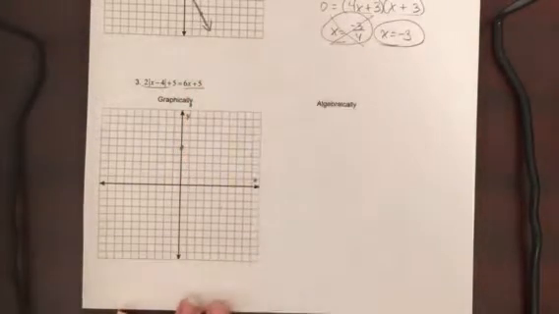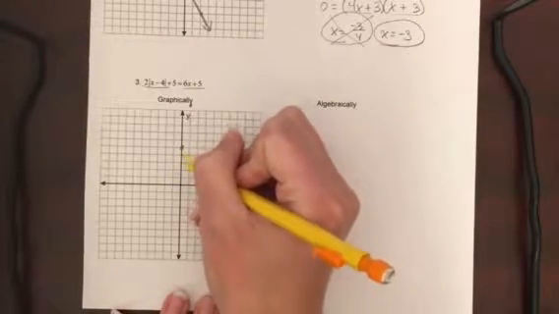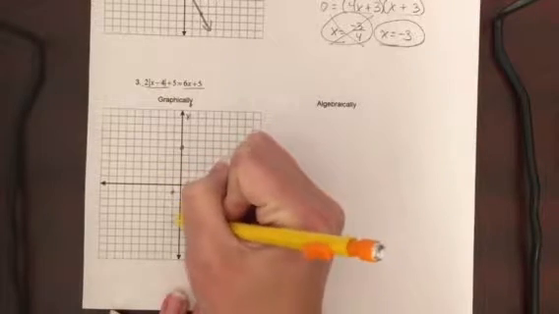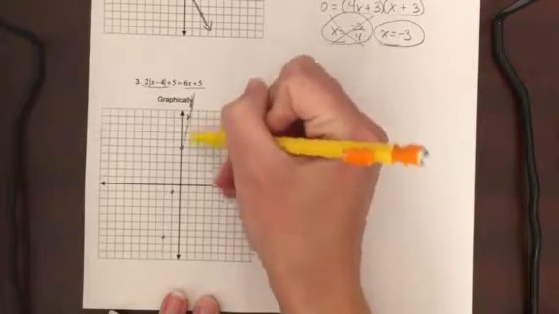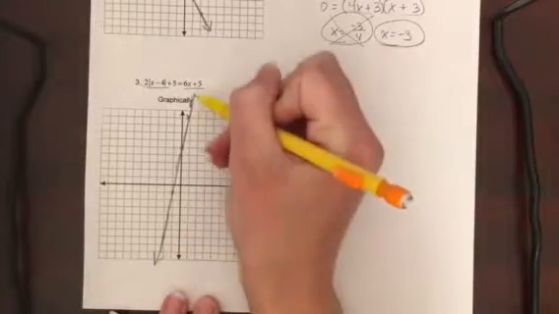I'm just going to pretend that that fits on there because it's pretty close. And we'll go down 6 maybe. 1, 2, 3, 4, 5, 6, and over 1. 1, 2, 3, 4, 5, 6, over 1. So we've got a line, and we're looking, where does that intersect with our absolute value? That's going to look like a V.